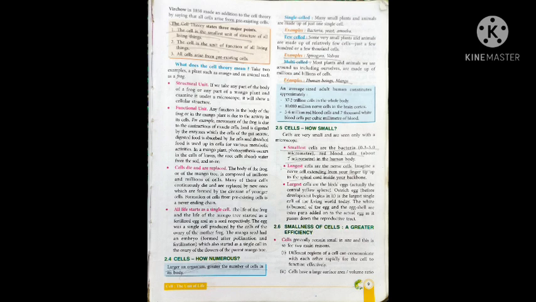An average-sized adult human constitutes approximately 37.2 trillion cells in the whole body, 10,000 million nerve cells in the brain cortex, 5 to 6 million red blood cells, and 7,000 white blood cells per cubic millimeter of blood.